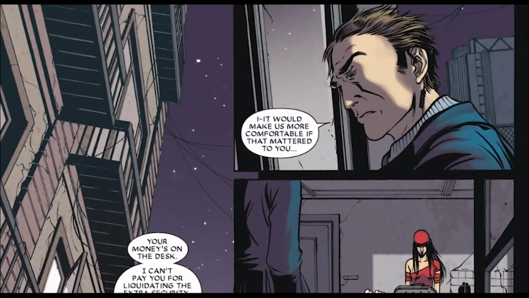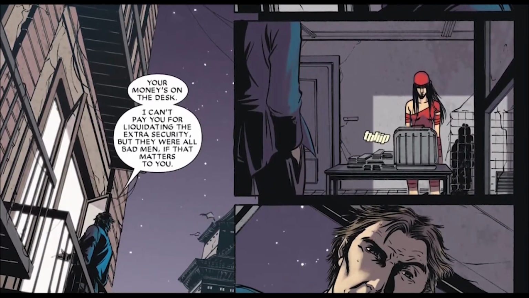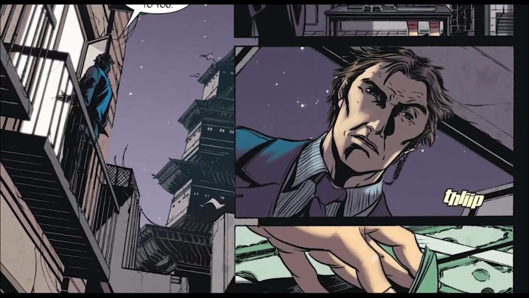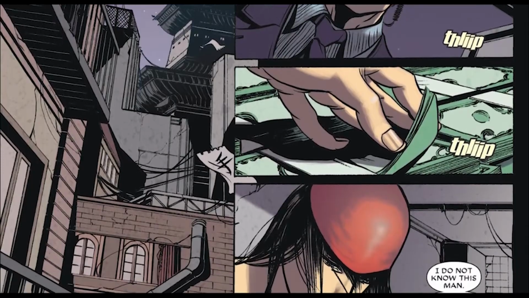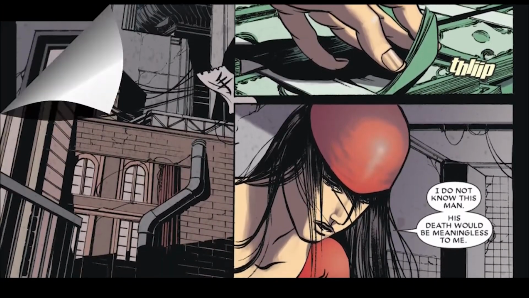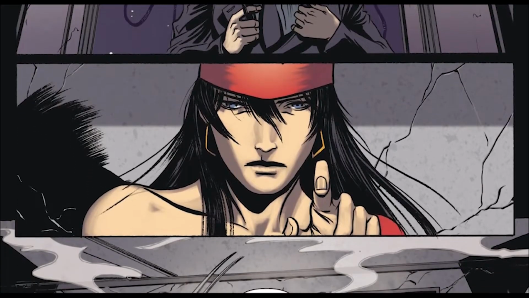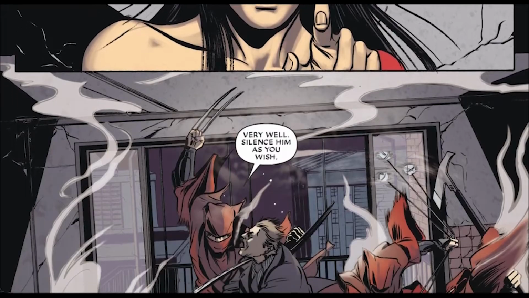Some time has passed by and we see Elektra is collecting some money from some guy who tells us that he was the one who was paying her to kill that group of men earlier. But this guy was planning to kill Elektra while she was counting the money, except she mentions that this man's life means nothing to her. This random man is confused about why she said that.